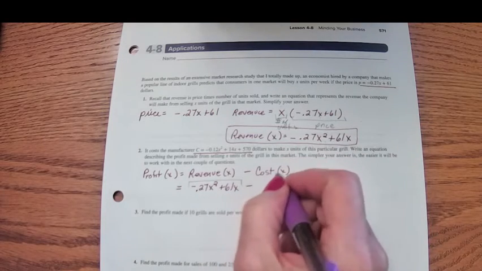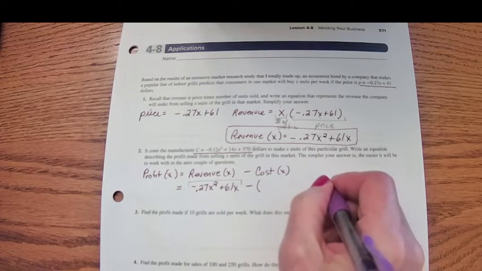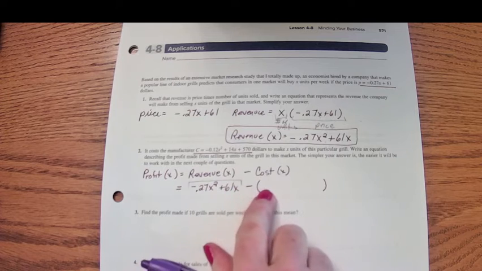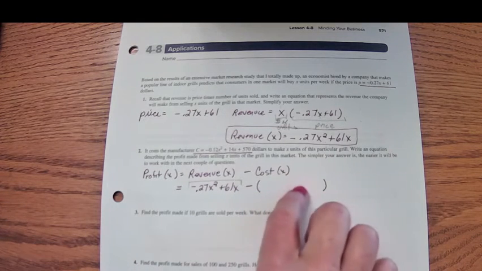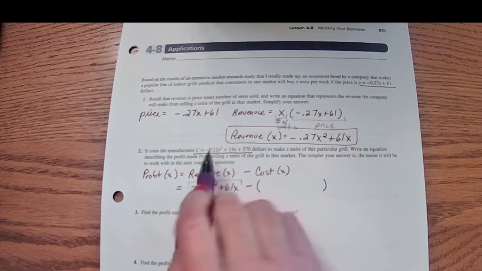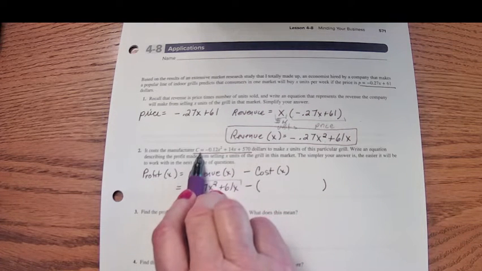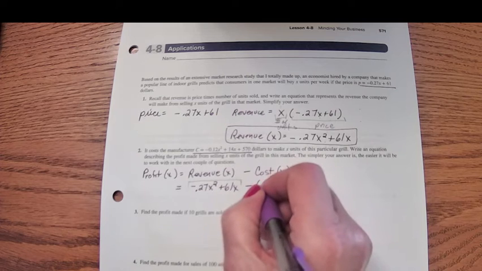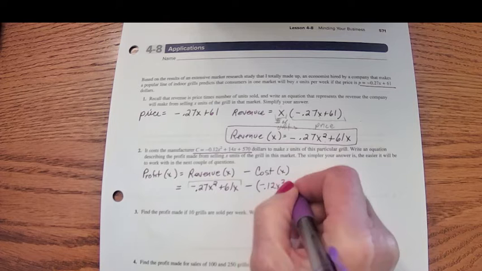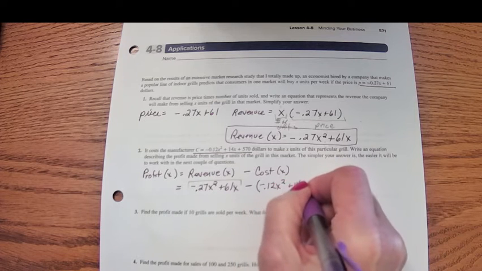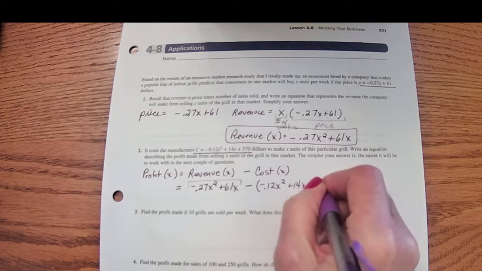Minus. Now you have to put your cost function in parens. We want to subtract the entire cost function. If you don't put your parens in, you're going to get a sign error for some of your terms here. And we have our cost. It's right here. Cost is negative 0.12 x squared plus 14x plus 570.